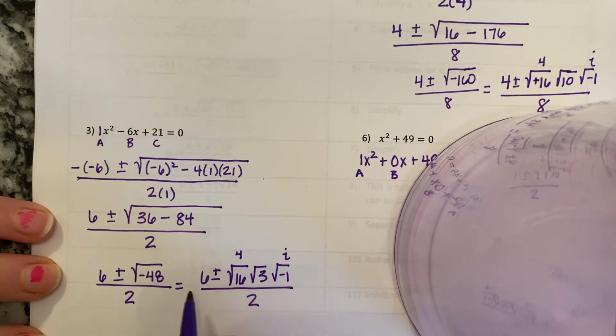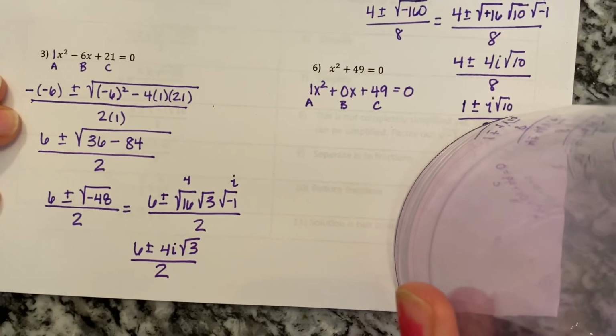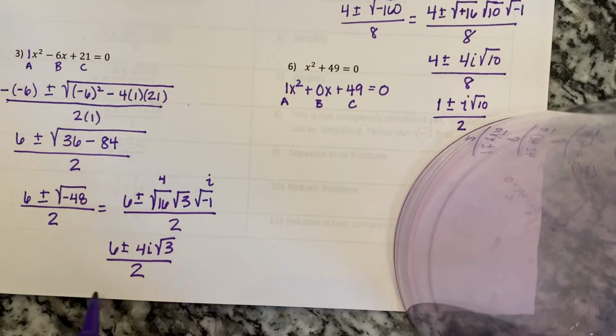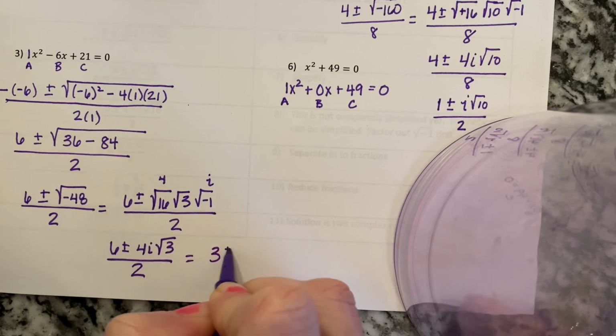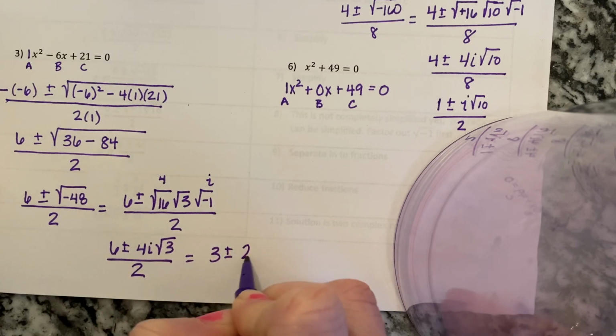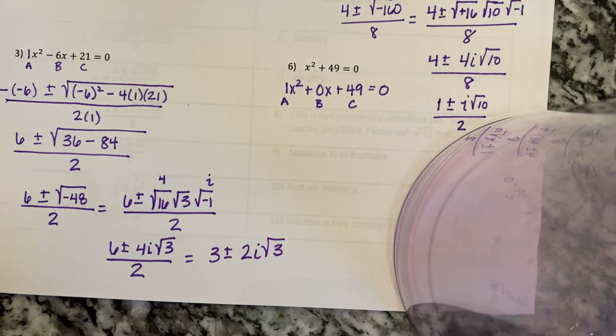So then we clean up. You get 6 plus or minus 4i radical 3 over 2. Sorry, didn't pull my video down enough. There you go. These are all even numbers. We're going to divide everybody by 2. 6 divided by 2 is 3. Plus or minus 4 divided by 2 is 2i radical 3. And that is your final answer for that one.